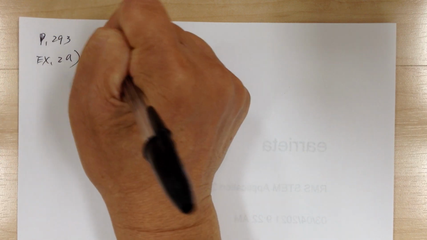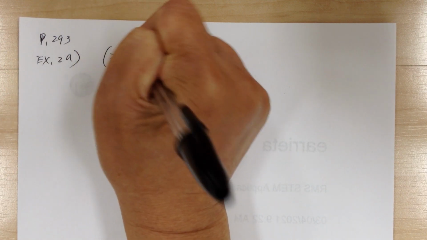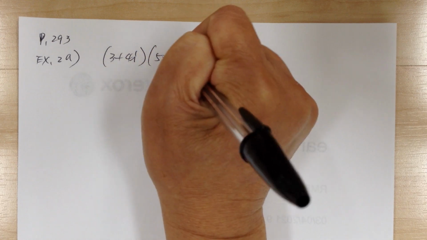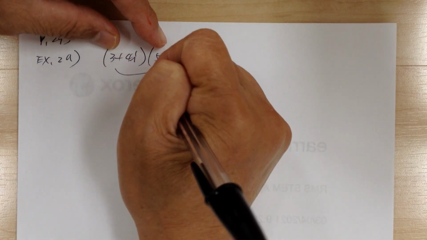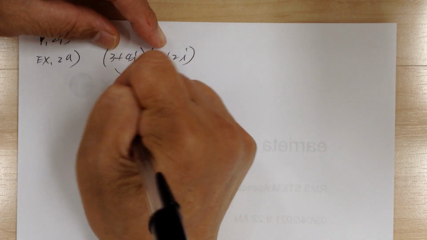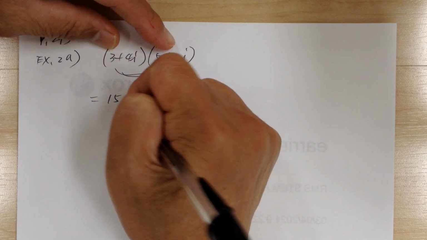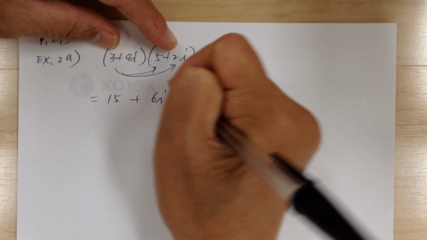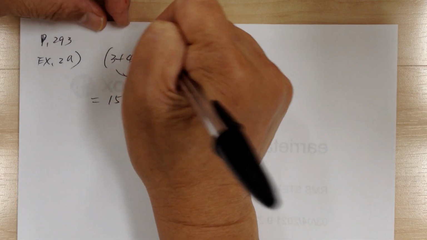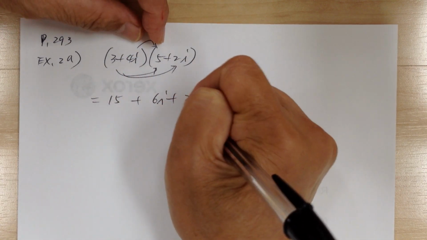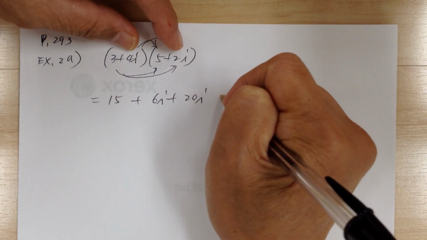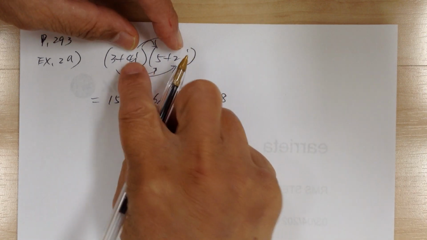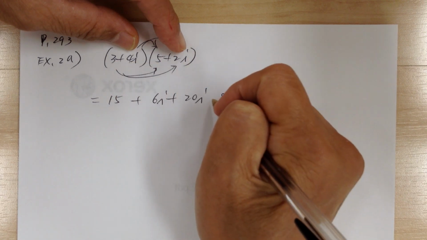Okay, example 2a, you got (3 + 4i) times (5 + 2i). So this one I can just distribute. So multiply, it'd be 15, plus 6i. When you're done with the first term, you go to the next term. So this will be plus 20i, multiply. So 4 times 2 is 8. i times i is negative 1, so it'll be minus 8.